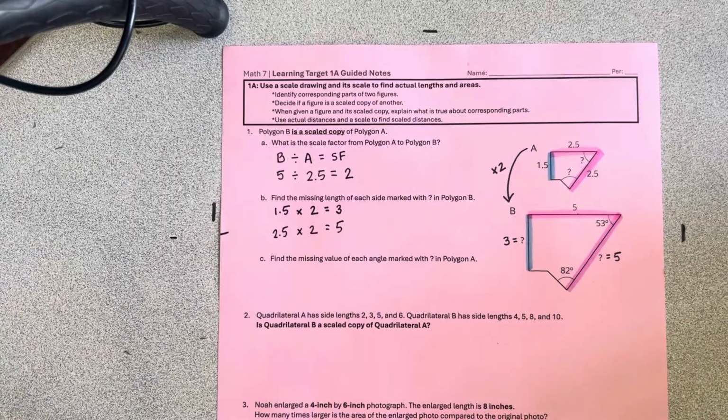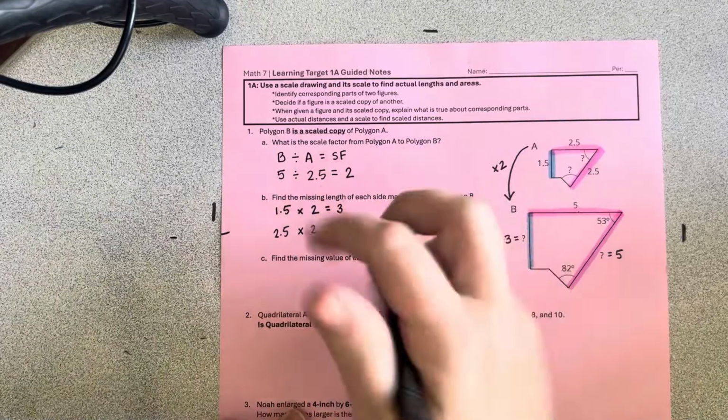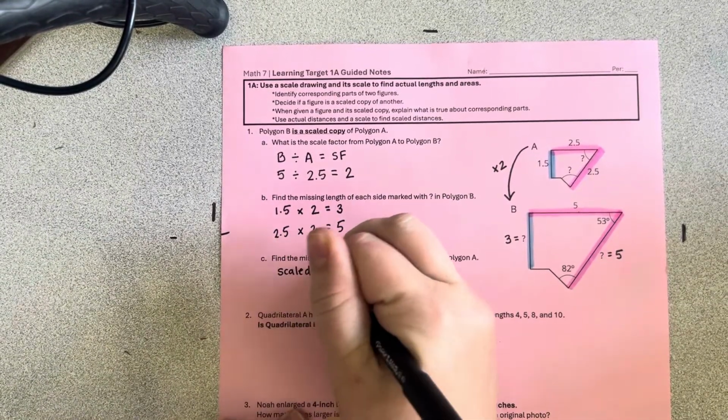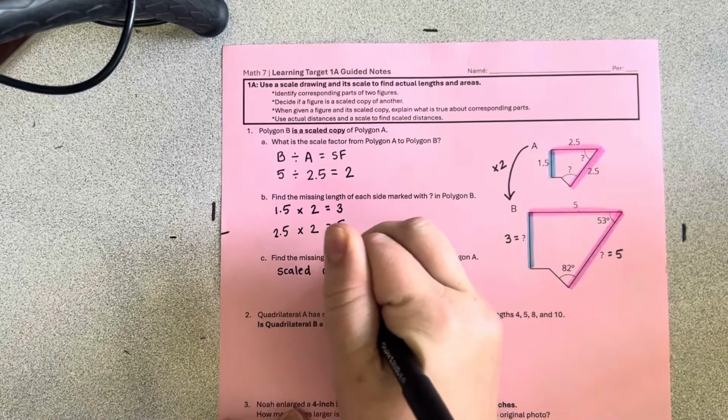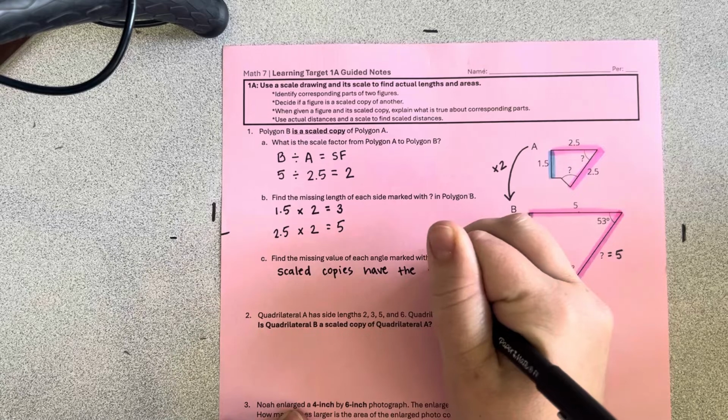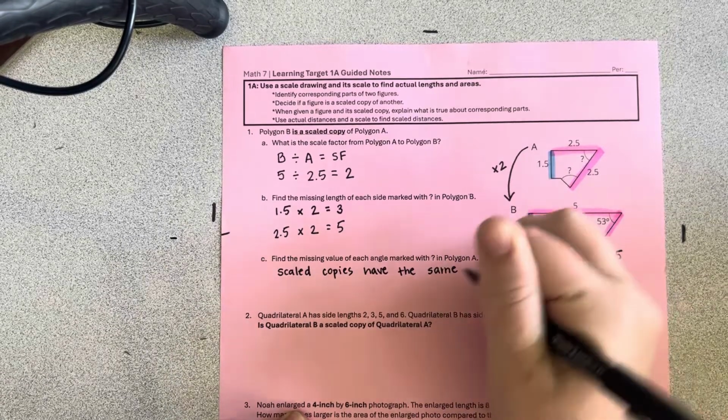Find a missing value of each angle marked with a question mark in polygon A. Well, if they are scaled copies, they have the same angles. That is something we have talked about in class.